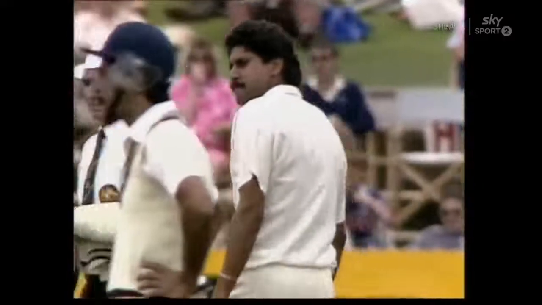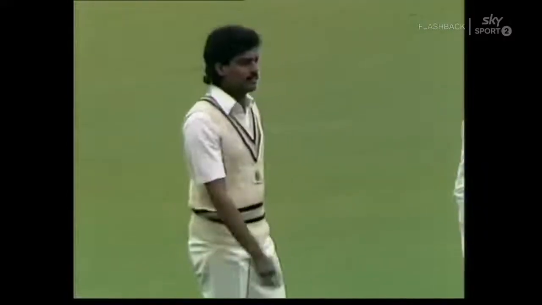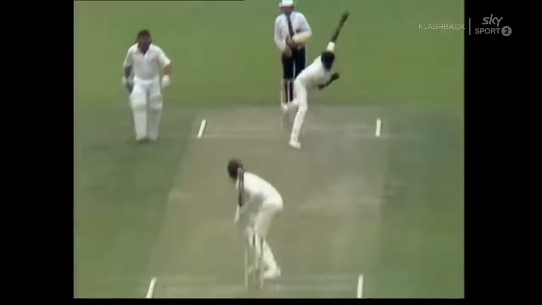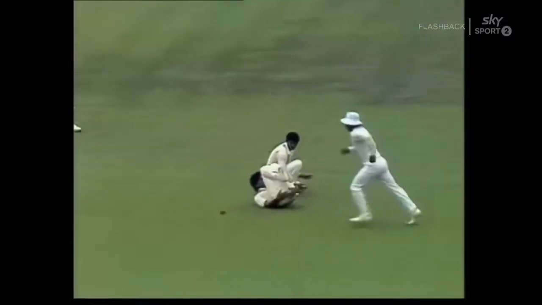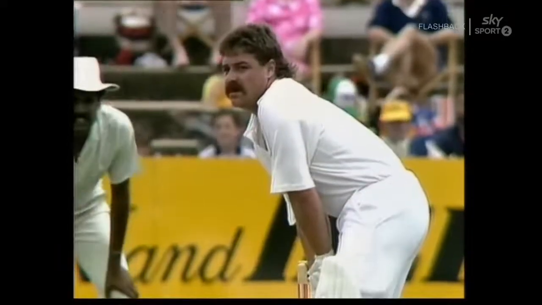Good delivery, and going to second slip. Not sure whether that carried. That's Vengsarkar at second slip. There's certainly a good delivery, and that was the one that went across Phillips towards the slips. Binny comes in. David Boone is taking strike.